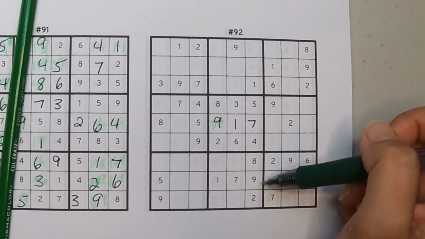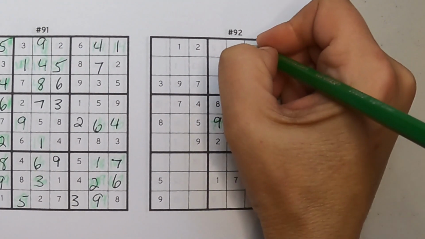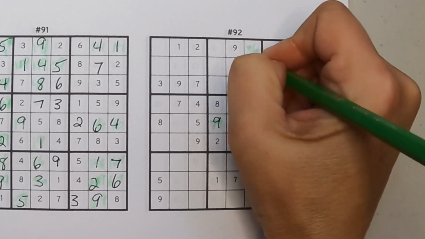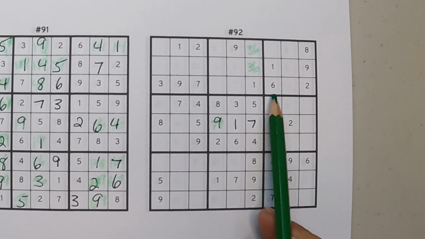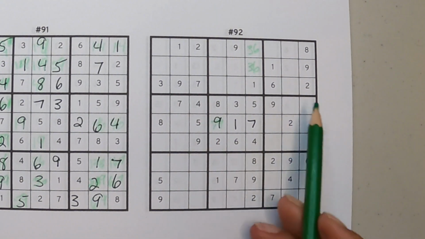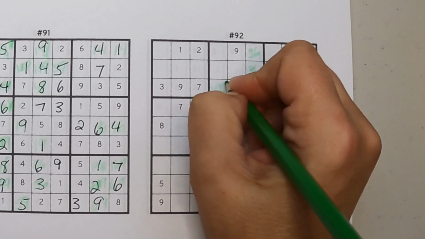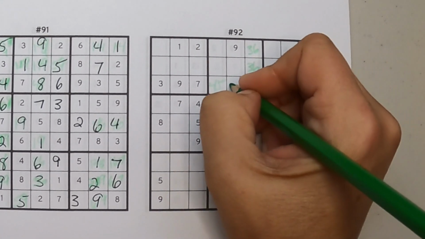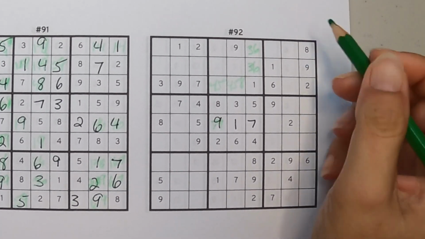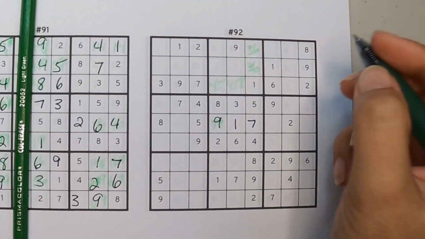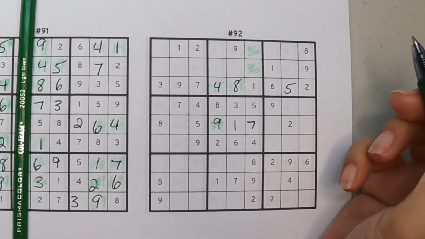For this column, we're missing 3 and 6, and I don't see any help. So 3, 6, 3, 6. If we look at this row, we're missing 4, 5, and 8. We've got an 8 here, so 4, 5. No help here, 4, 5, 8. 4 and 8 here. That makes this our 5, 4, 8.